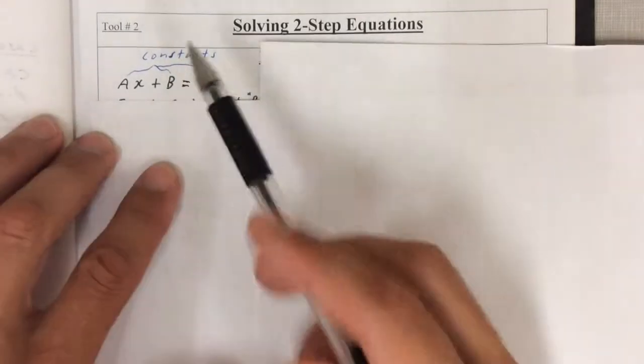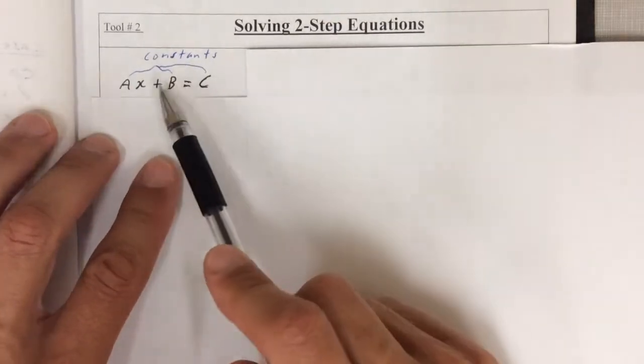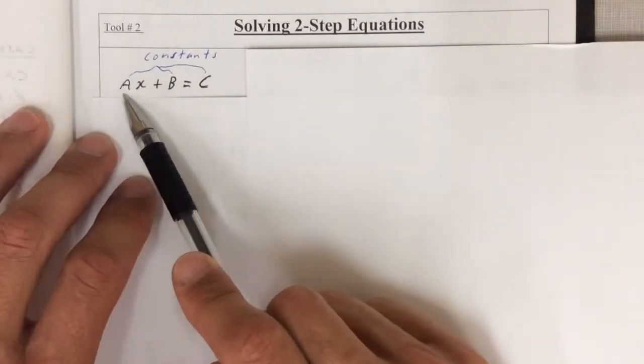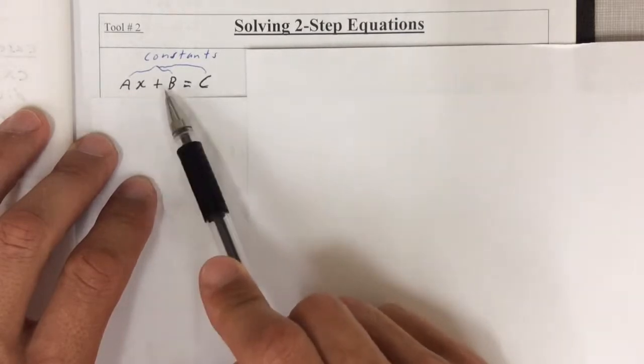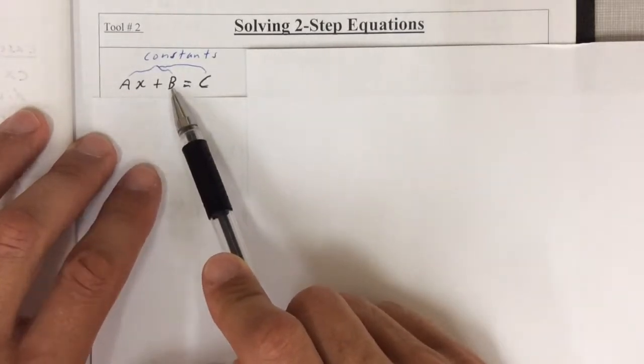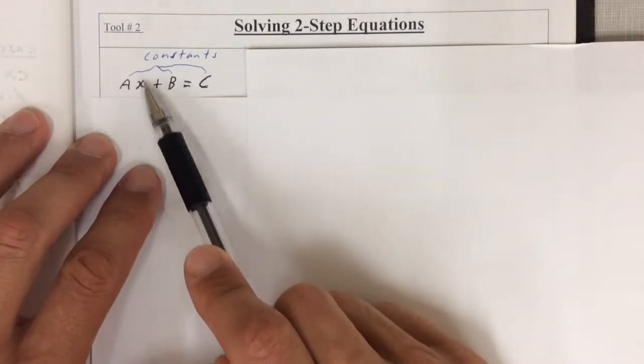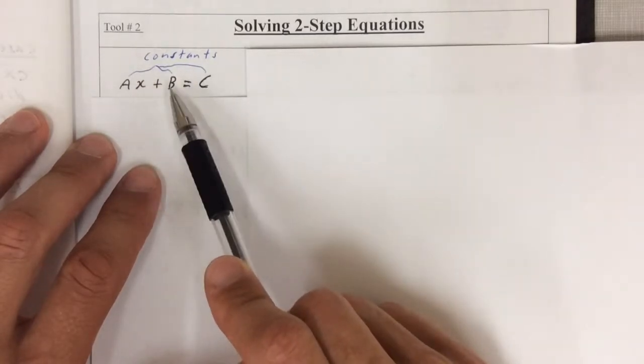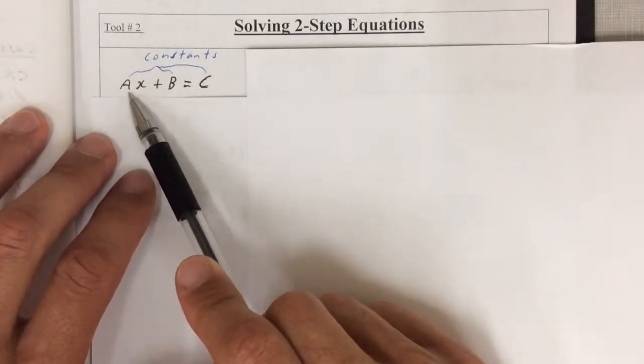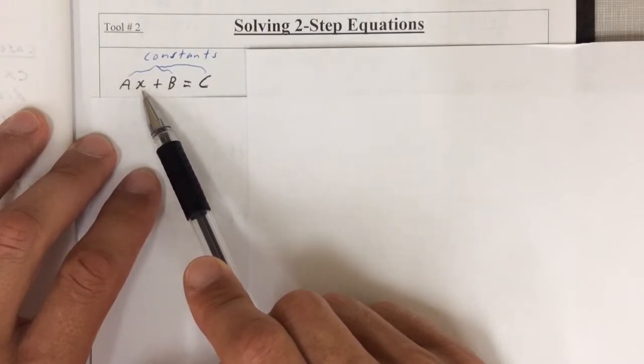So this is mixing a couple of steps from the one-step equations. This is where you're multiplying something times x, but then you're also adding. Now you're not adding b to x here. That would mean it would have to be in brackets. You're adding b to ax. So our goal here is to isolate x.